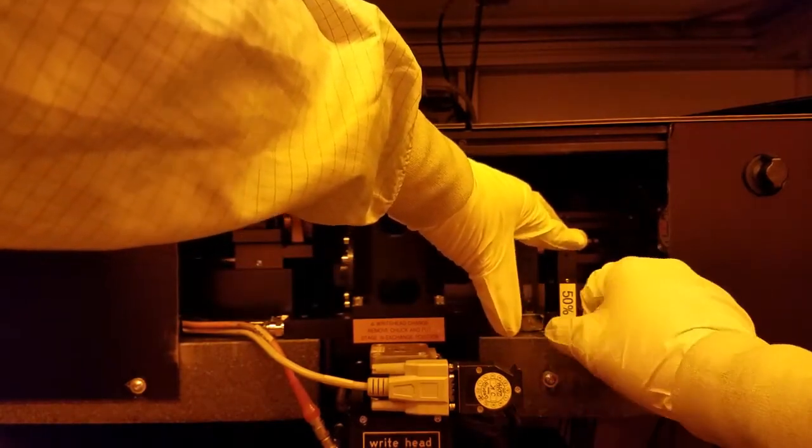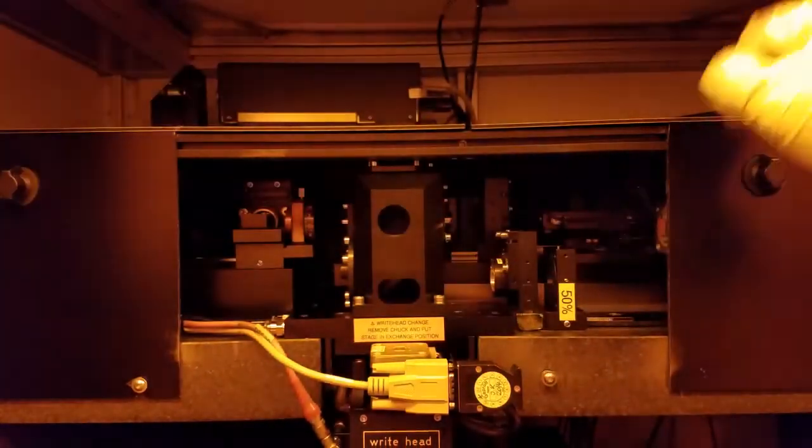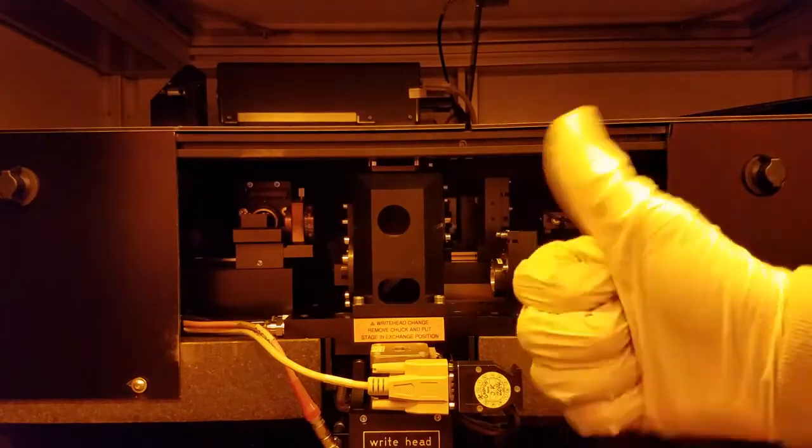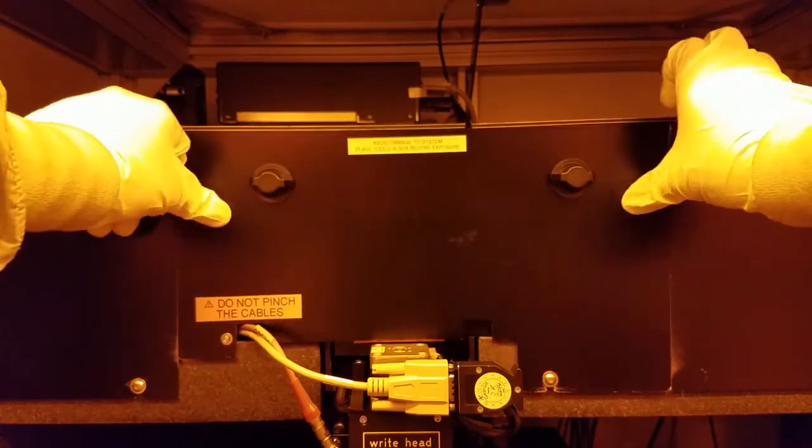And tighten the set screw, just enough to secure it. Put the panel back on and close the door to the tool.